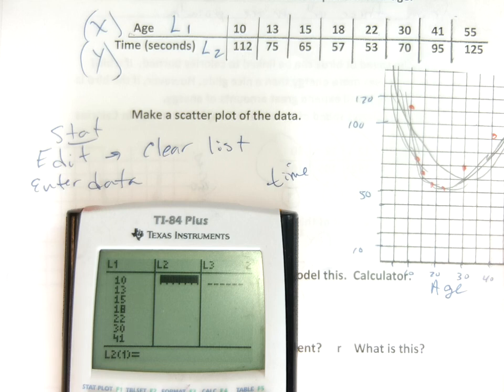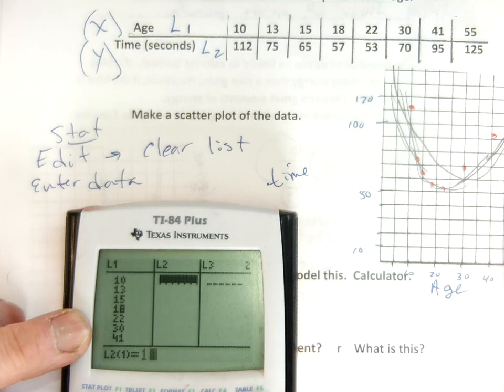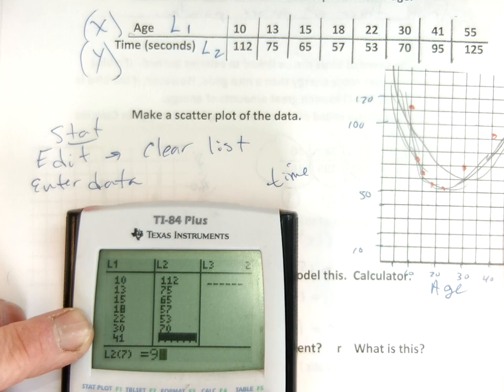Am I doing okay? One sec. Okay. If you get stuck, please ask. Okay. List 2: 112, 75, 65, 57, 53, 70, 95, and 125. Okay?